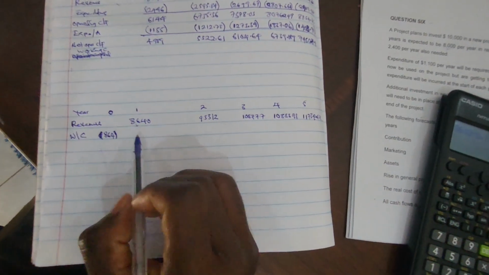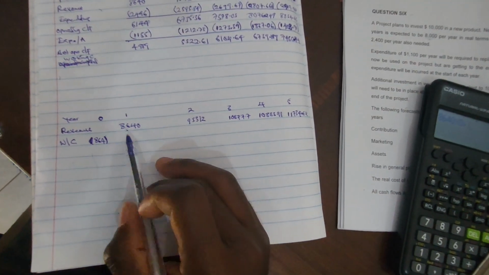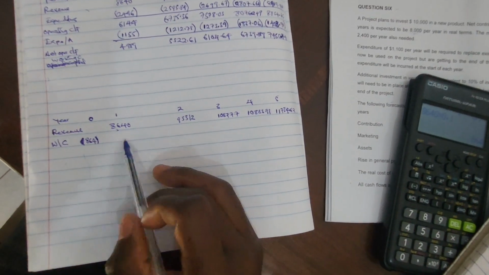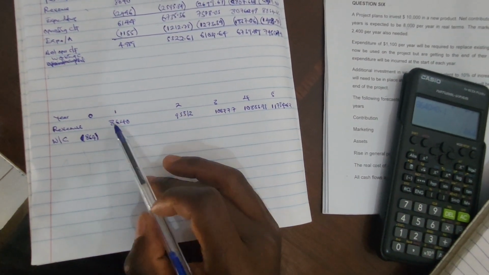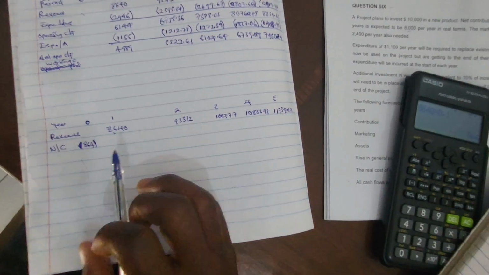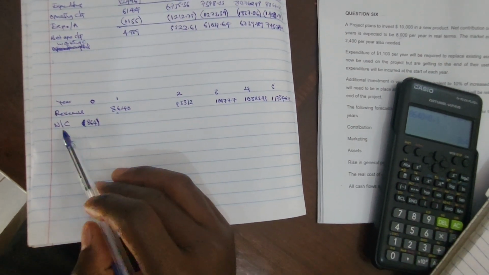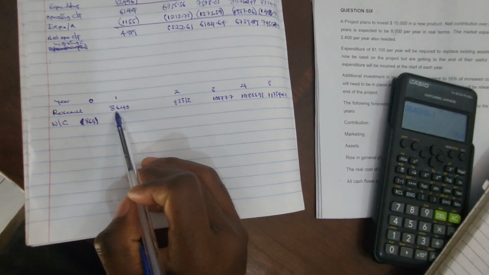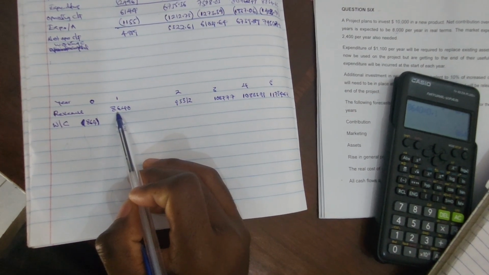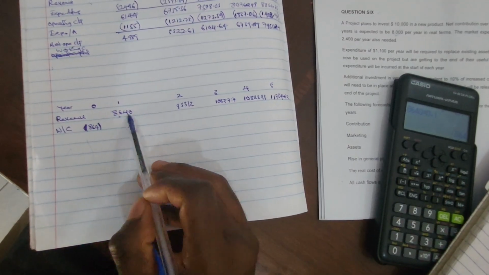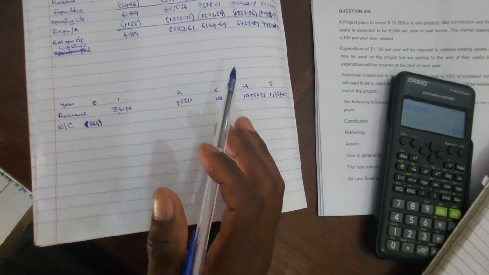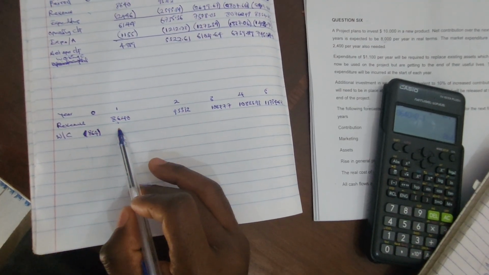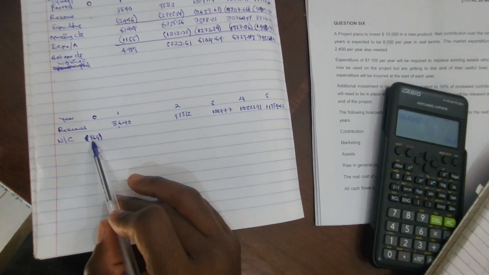Alright guys, since we found the 10% of the revenue generated in the first year, we'll do that for the second year. But I'll repeat again: to find our working capital, we calculate 10% of the revenue generated in the first year and the other years, and instead of indicating it in year 1, we indicate it in year 0.